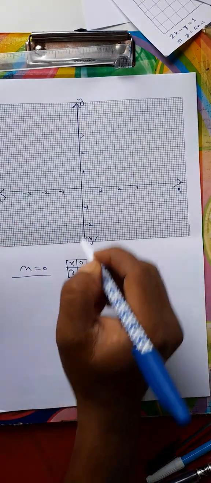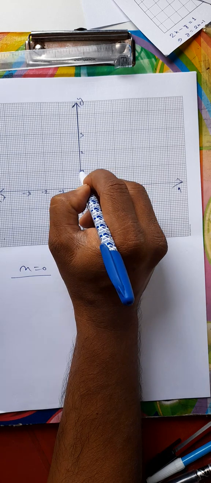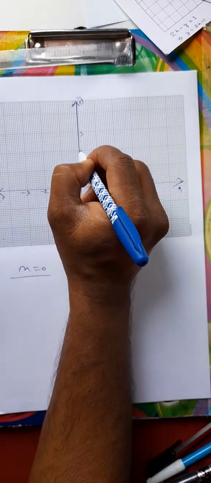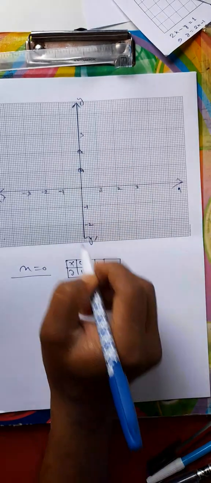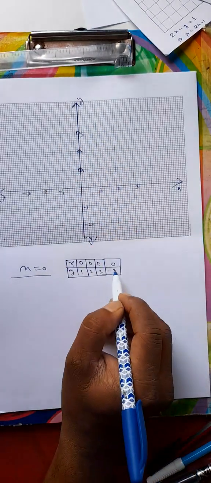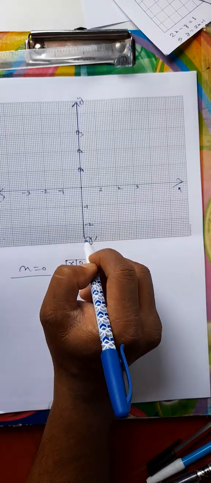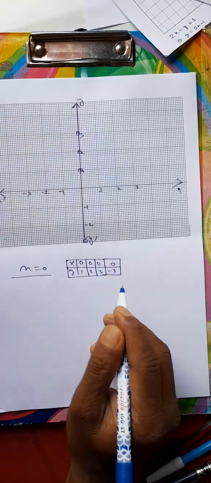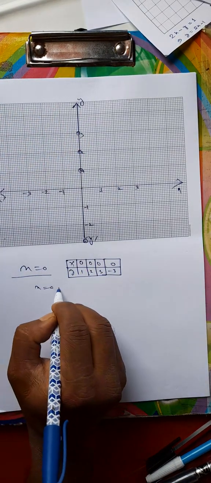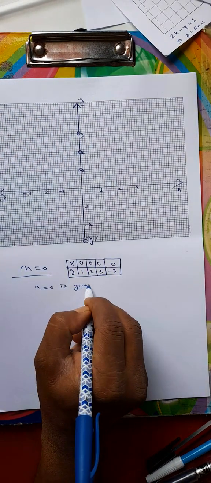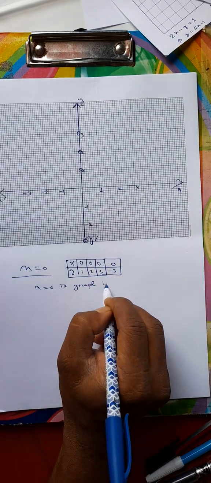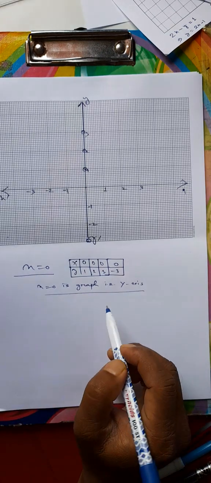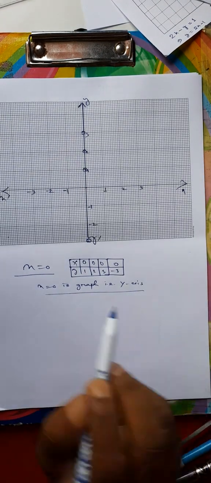Now x equal to 0, y equal to 1, this point. X equal to 0, y equal to 2, this point. X equal to 0, y equal to 3, this point. X equal to 0, y equal to minus 3, that is this point. So you got the y-axis. When you draw the graph of x equal to 0, you will get the y-axis.